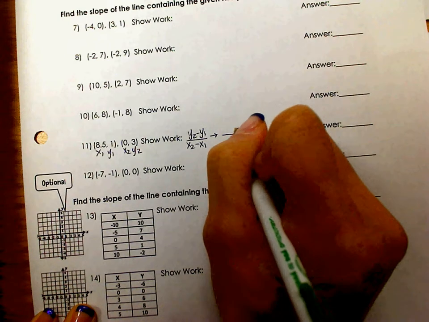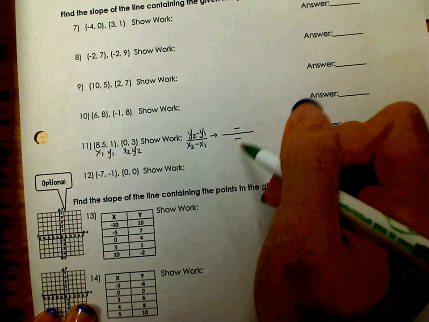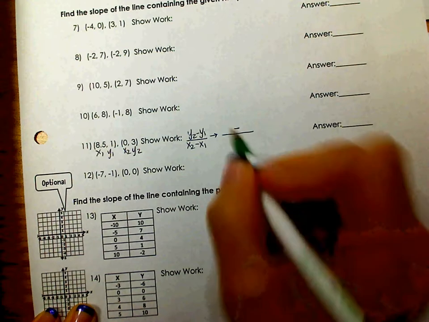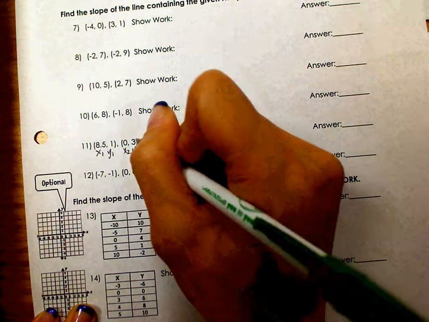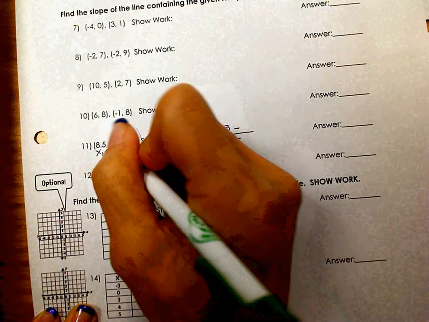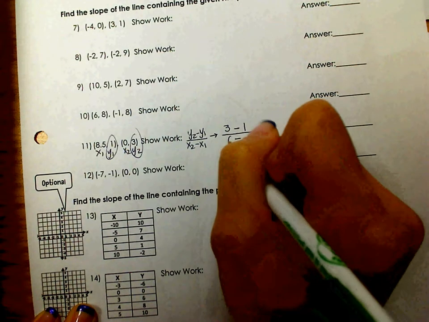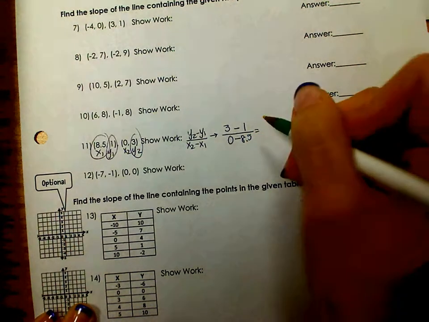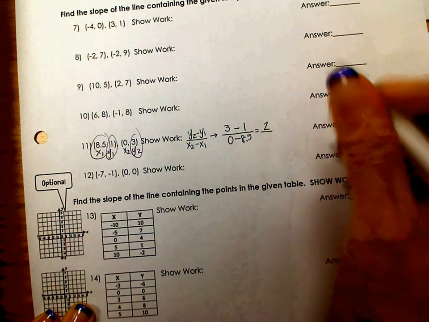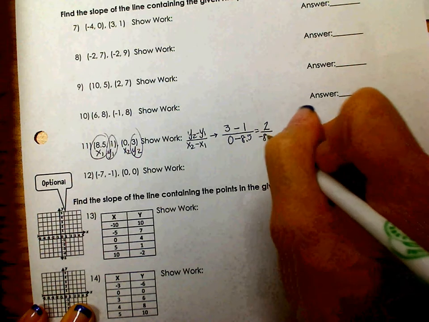All right, write your subtraction always first, because then when you have to put some number in there and the sign is affected, at least you already have the minus in there to begin with. So my y2 here is 3, subtract 1, because y2 minus y1, and then x2, 0, minus 8.5. Okay, let's see what that comes out to be. 3 minus 1 is 2. Again, please use your calculators, and 0 minus 8.5 is negative 8.5.